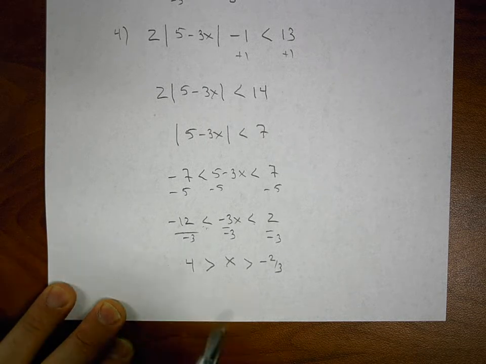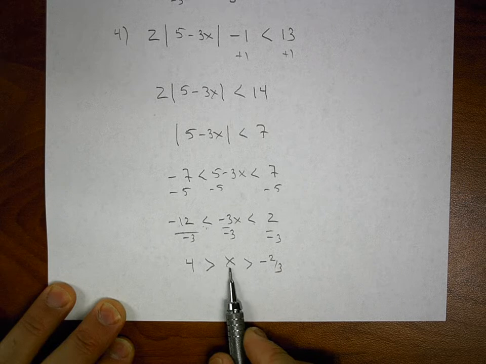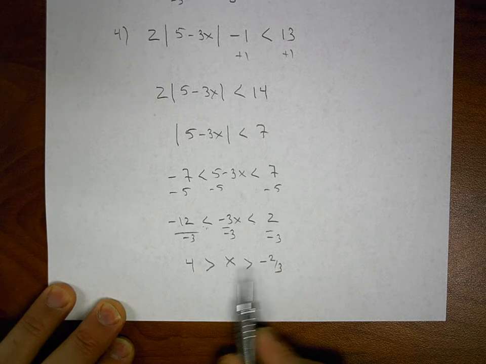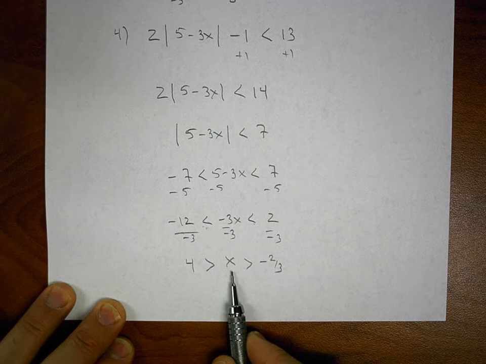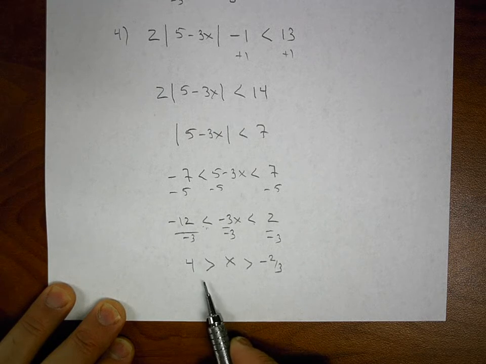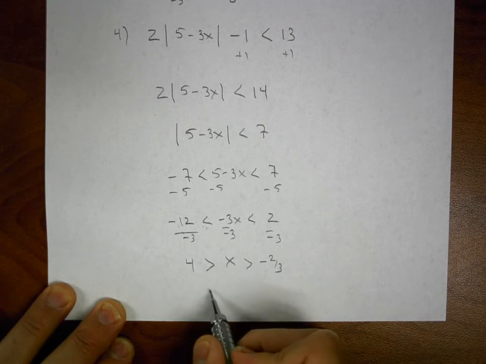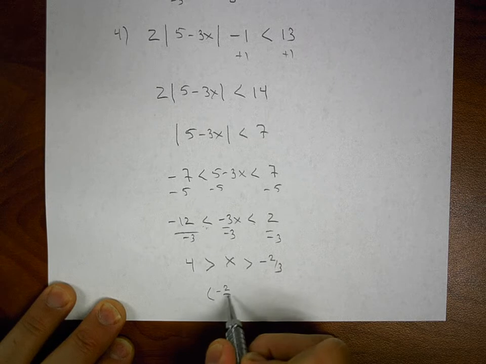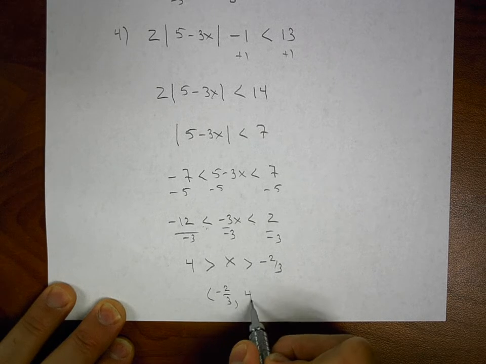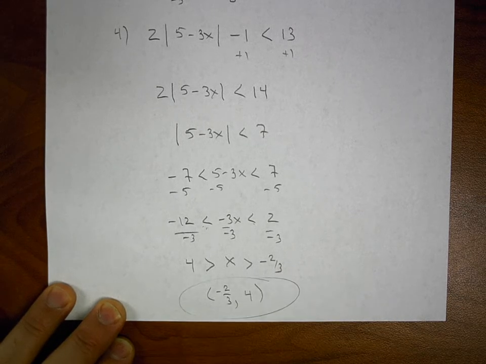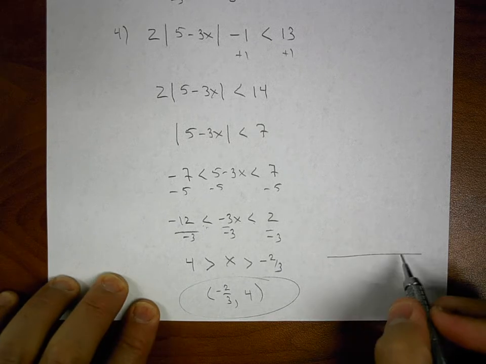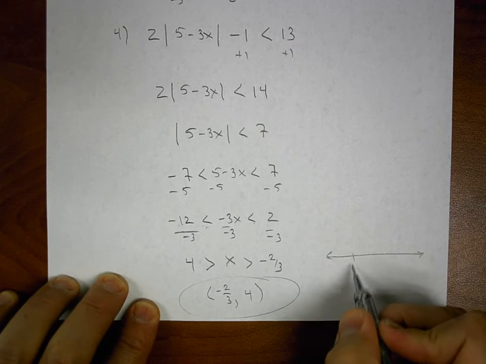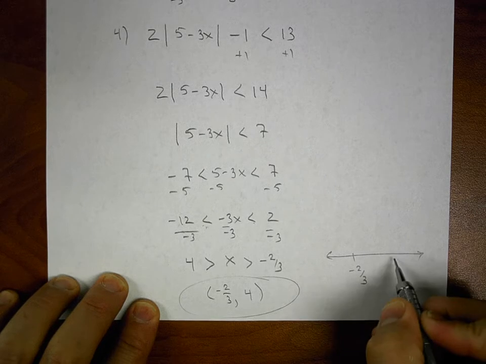That's our answer. Read it from the variable's perspective: x is bigger than negative 2/3, and at the same time it's less than 4. If you can picture that, it's negative 2/3 all the way to 4. That's our answer. If they want you to graph it on a number line, we can easily do that with negative 2/3 and 4.